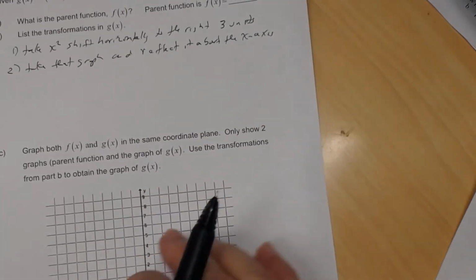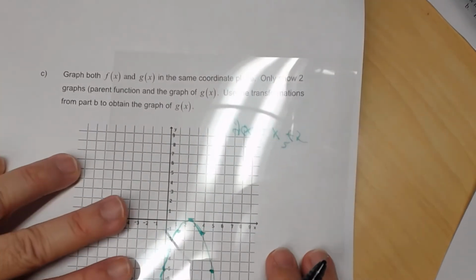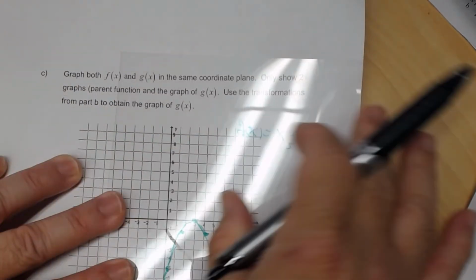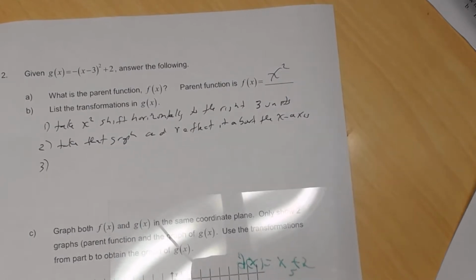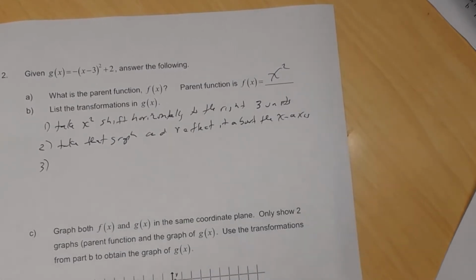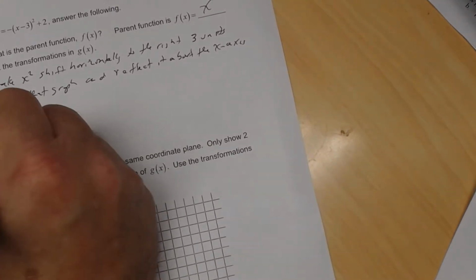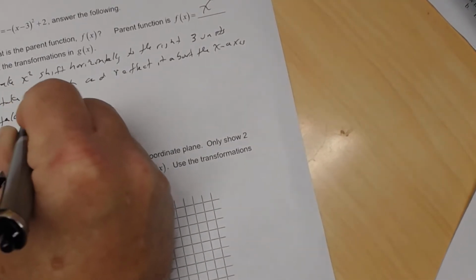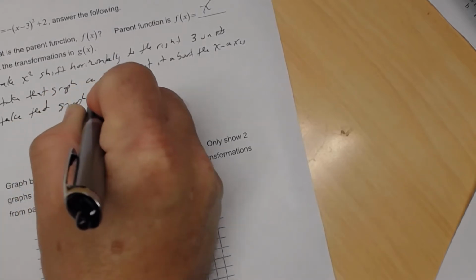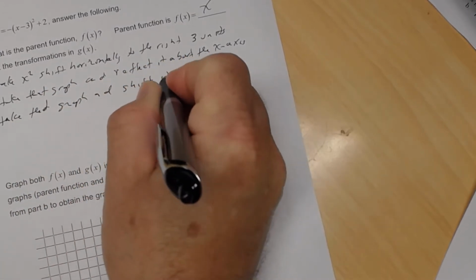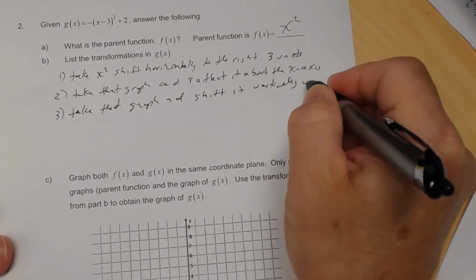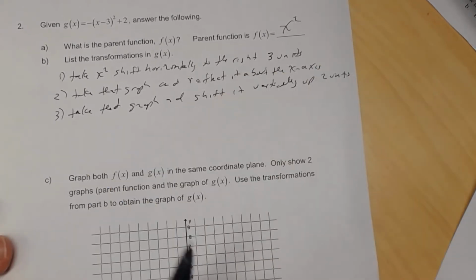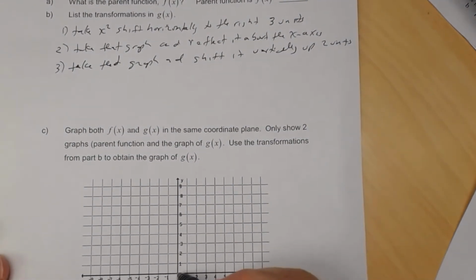Then you're going to take that graph we just did and do the third transformation. The third one says I take this graph that's opening down and move it up 2 units, 1, 2. Always think about this in your mind. Then take that graph and shift it vertically up two units. All right, we're going to do the parent function first. So 1, 0, 0. The origin is the vertex. Negative 1, 1.